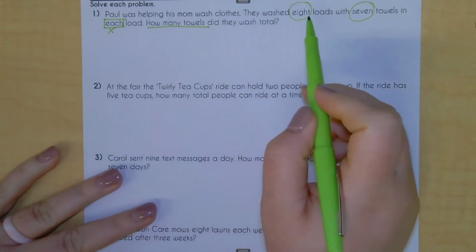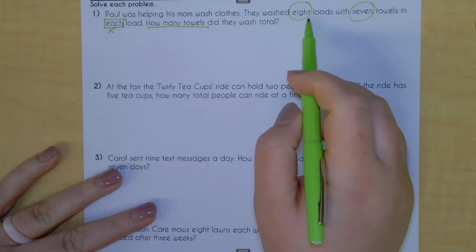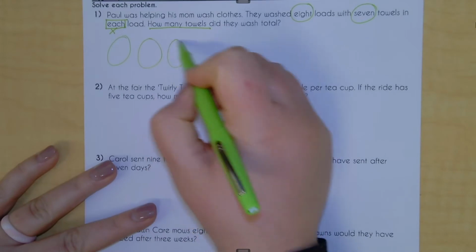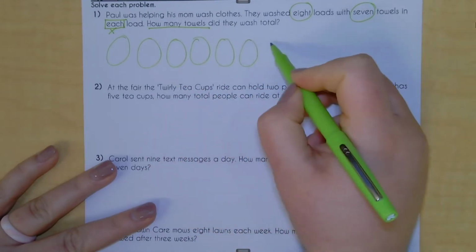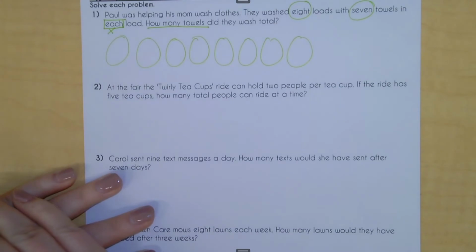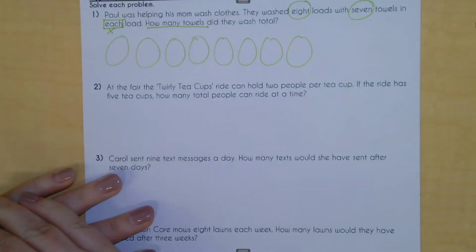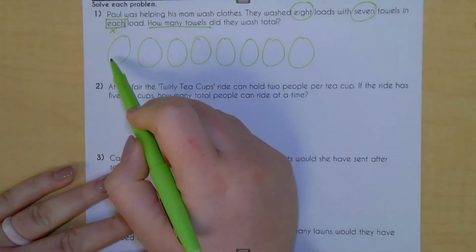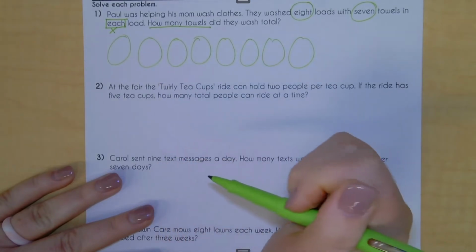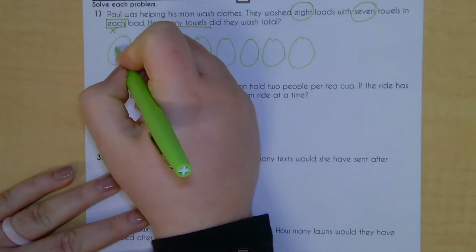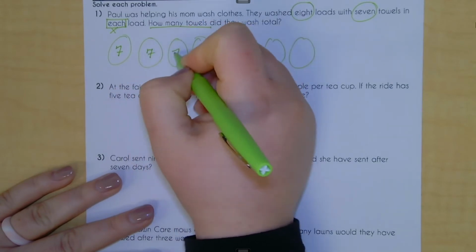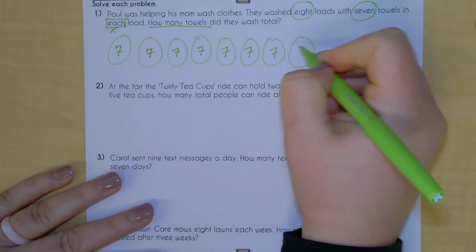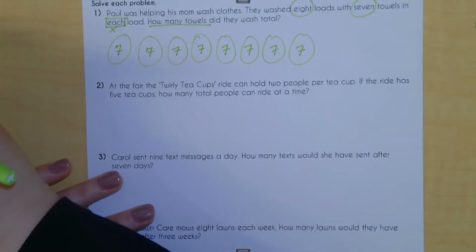So if you have laundry baskets, we could draw 8 laundry baskets, right? 1, 2, 3, 4, 5, 6, 7, 8. Okay, so I have 8 laundry baskets. And then I could either do pictures of 7 in each, or I could write the number 7 in each. Either way works. So I know each of these has 7 towels, correct? Okay. So I've got 8 groups with 7 towels in each.